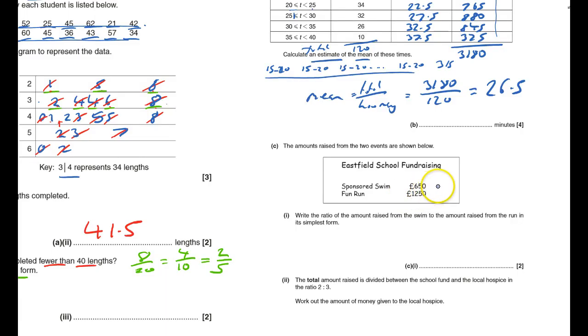Okay, what's the last bits now? That's what they earned for the things. The 20 people who did the sponsored swim did very well. Write the ratio of the swim to the amounts raised in the fun run in its simplest form. So ratio, so I've got swim to fun run. The amounts raised, that's 650 and that's 1250. So to write a ratio, put the colon between them. Divide both sides by 10, 65 to 125. And then 5 goes into both of them, so divide both by 5. That gives me 13 to 25, and I can't go any further than that, so it's 13 to 25.